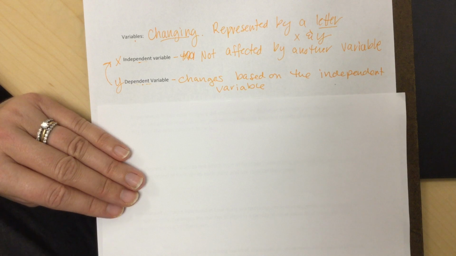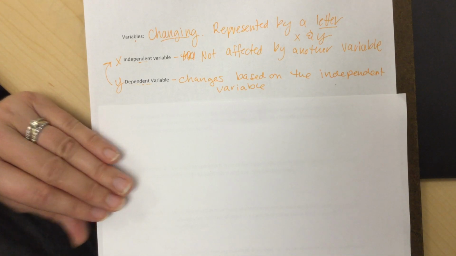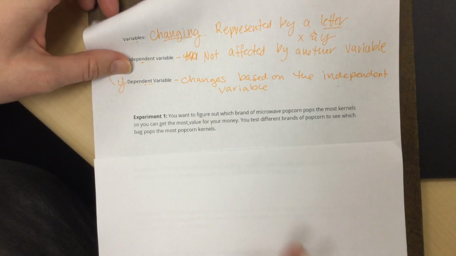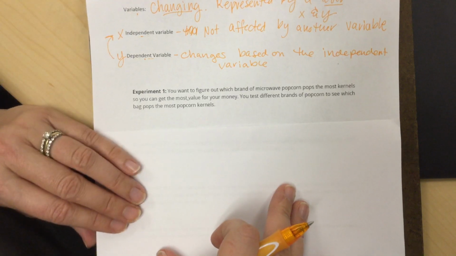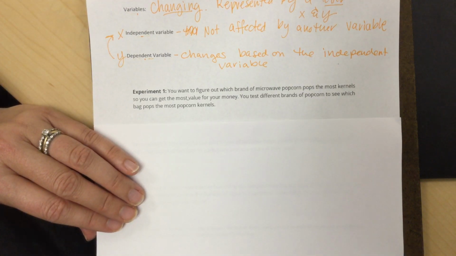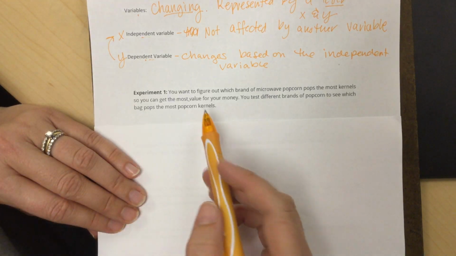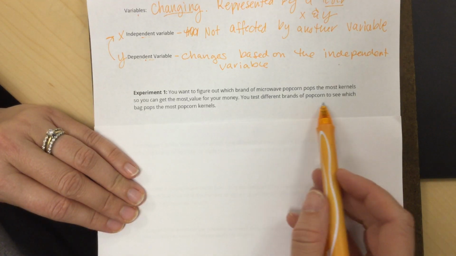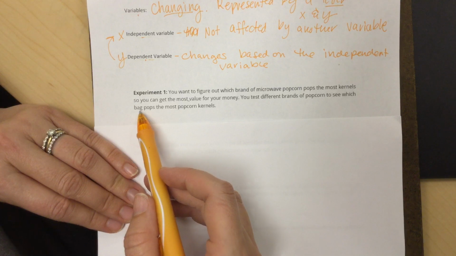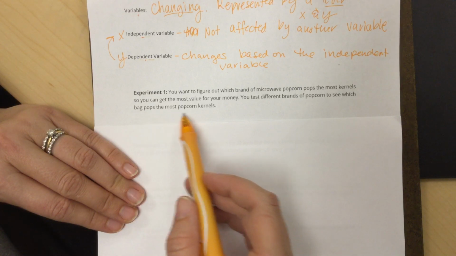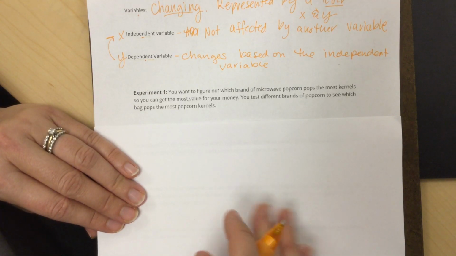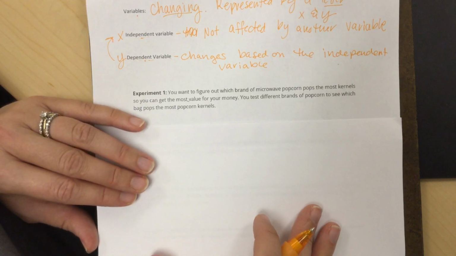So, I have a couple examples here for us to talk about. The first one says, you want to figure out which brand of microwave popcorn pops the most kernels so you can get the most value for your money. You test different brands of popcorn to see which bags pop the most popcorn kernels. So we've got two variables here that are changing.